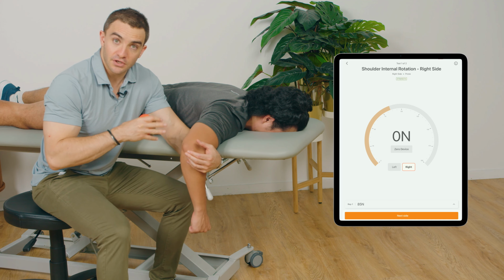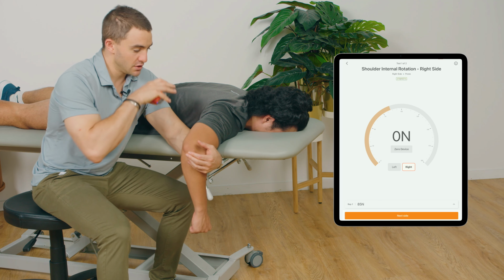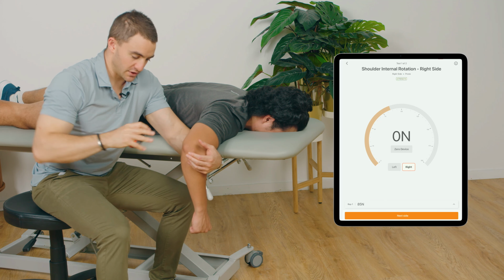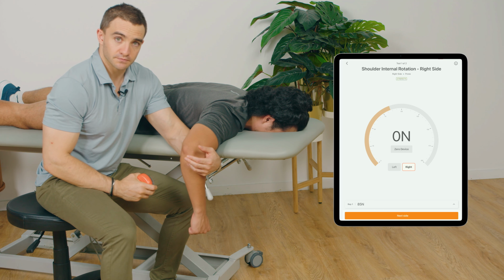Now, again, in the last video, we looked at testing in neutral. It's harder to test in neutral in this position, but I feel like once we progress to 90 degrees, we've got a good amount of control, and then I can flip around and do the same thing for external rotation.